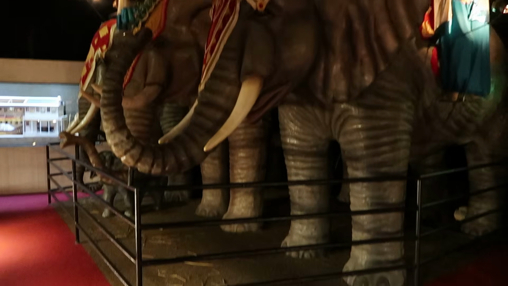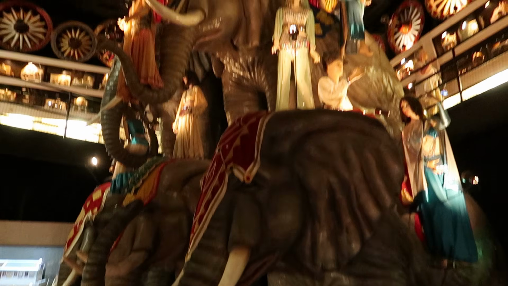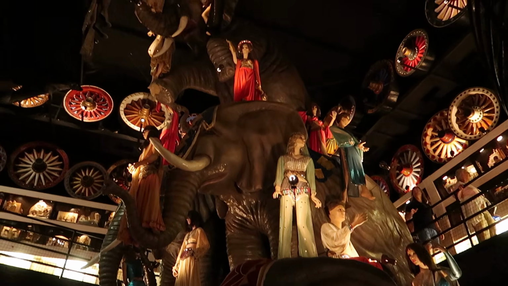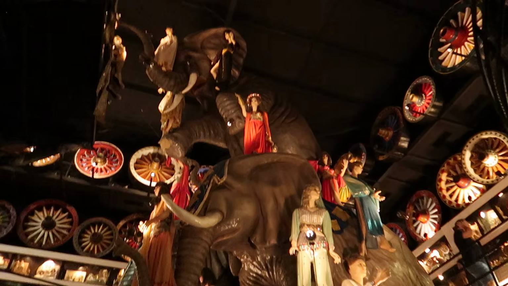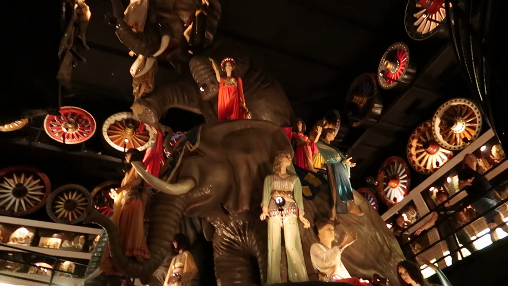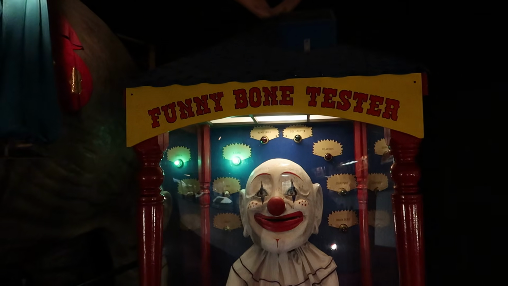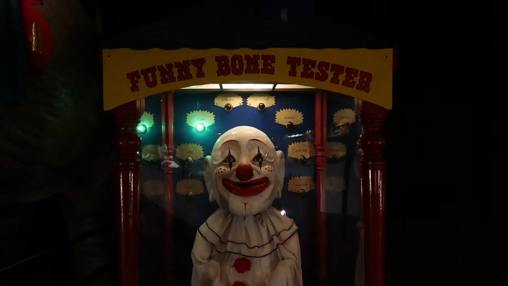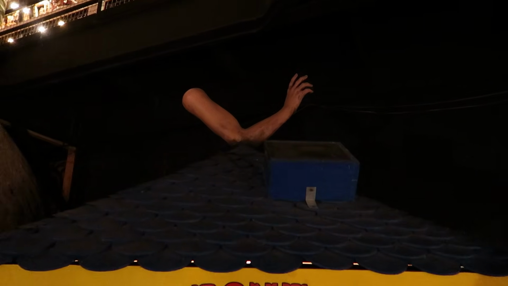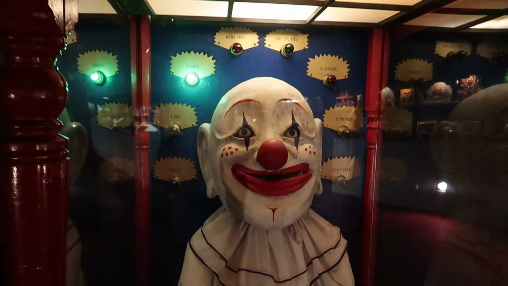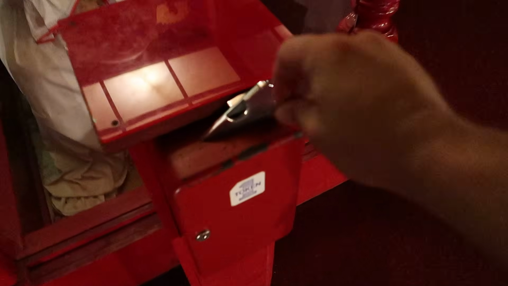Here you see the giant tower of elephants. Elephants stacked on each other's backs with the mannequin performers. Here is the funny bone tester. I guess it is a similar item to the humor tester we did earlier. But yeah, you can see the funny bone up there on the top and this giant clown head. So let's feed him a quarter.